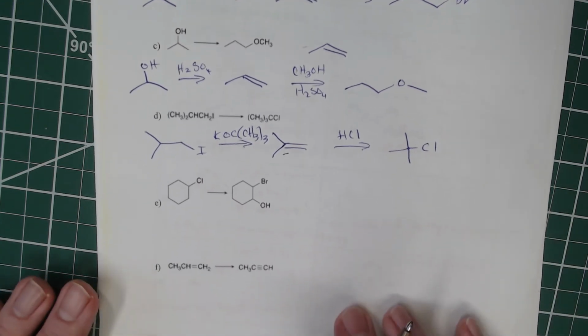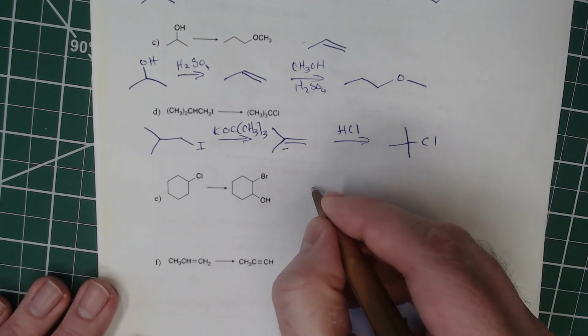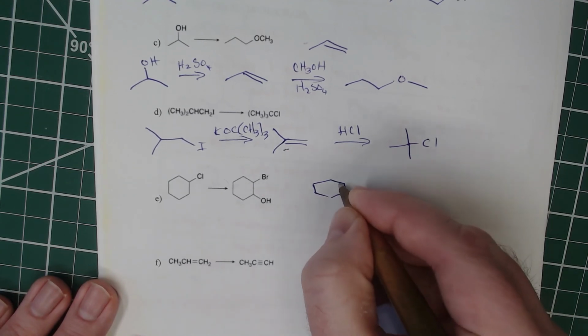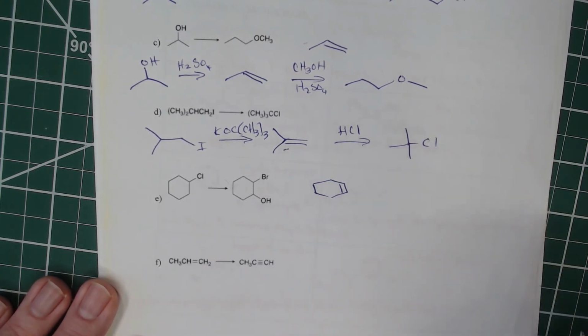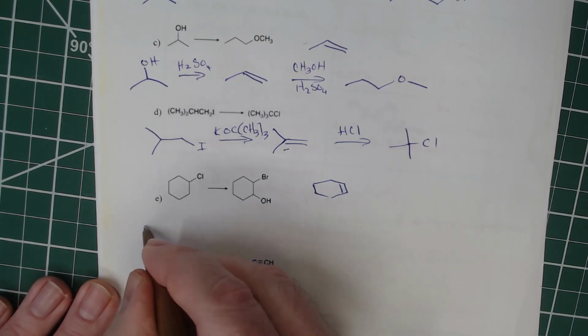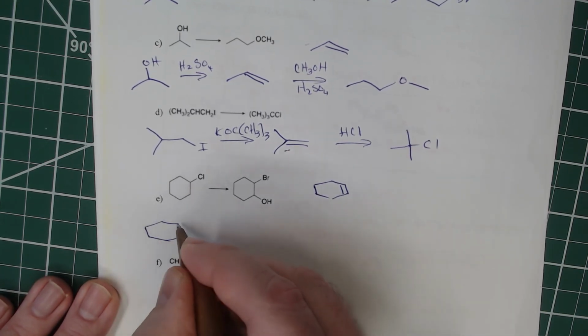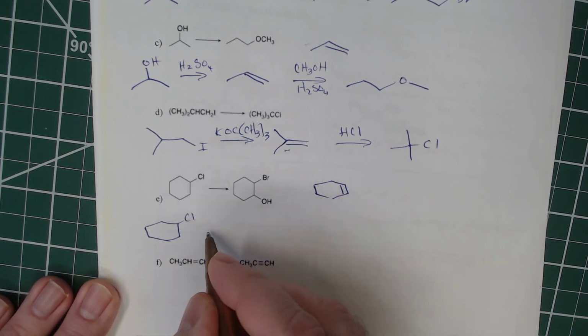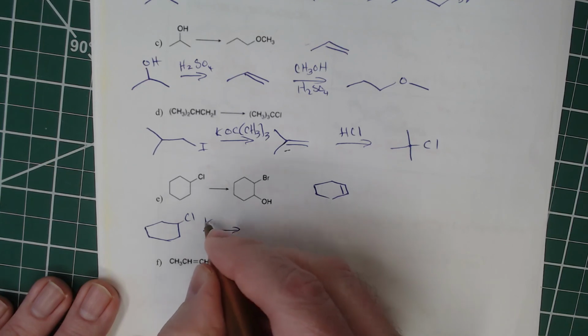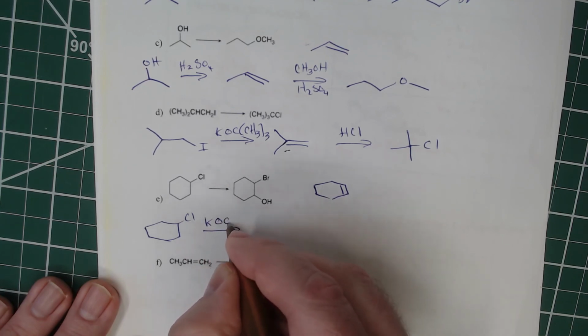All right, this next one, not surprisingly, our synthetic intermediate is going to be an alkene. So converting this into an alkene, again, using a strong base. I'm going to use my favorite.